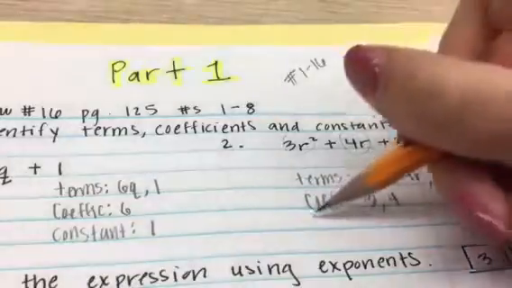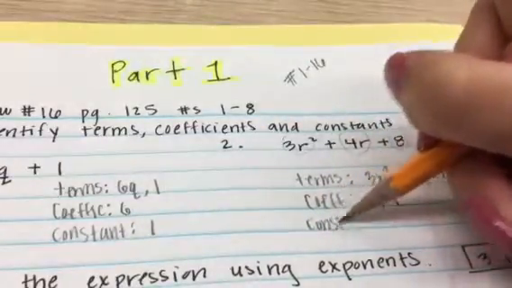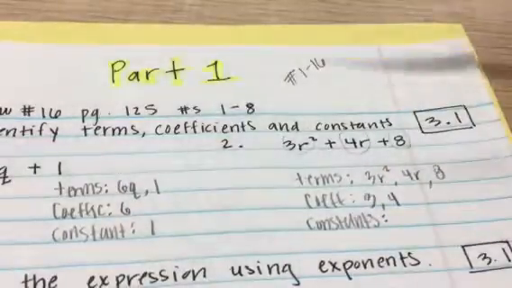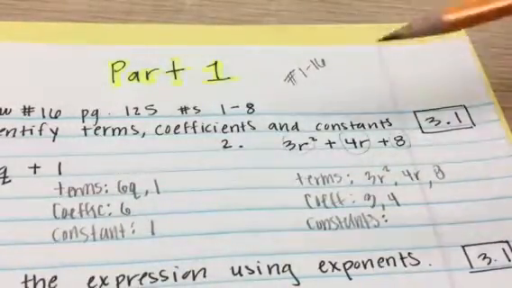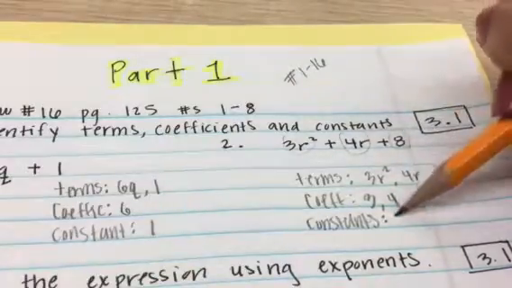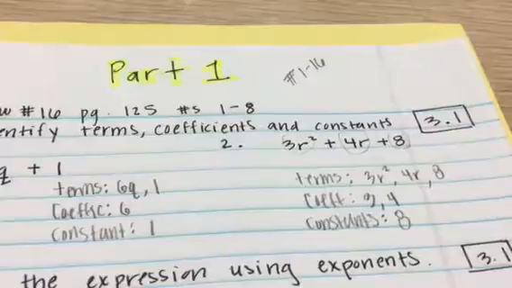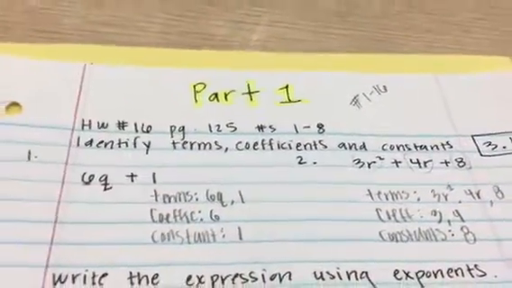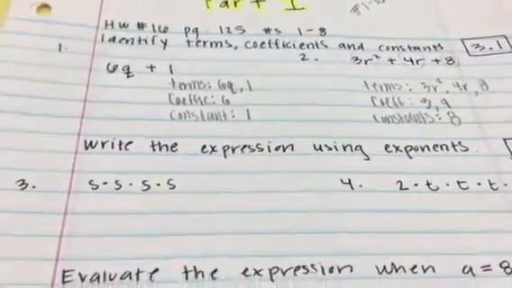Now lastly, we're going to identify the constants. Remember that the constants are only the numbers that are hanging out by themselves, so in this case, we only have 8. Okay, there we go. So we have just solved 1 and 2. Now we're going to move on to numbers 3 and 4.